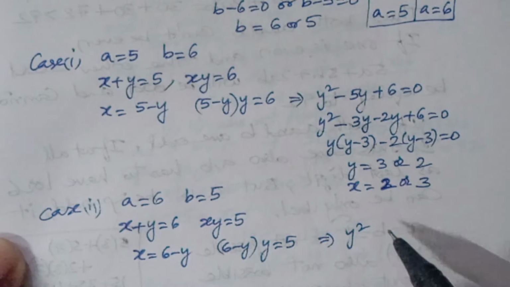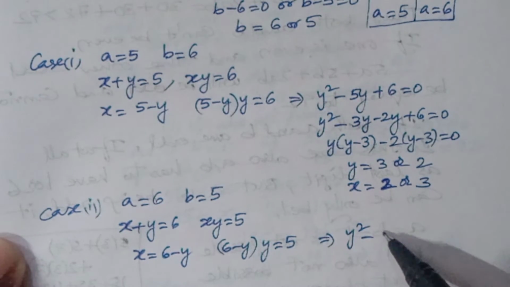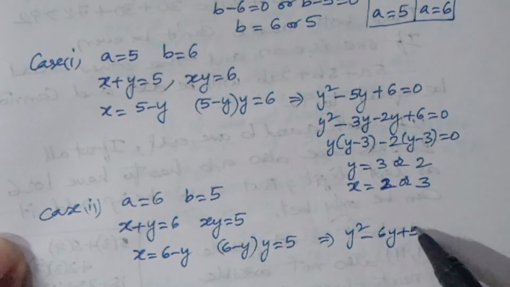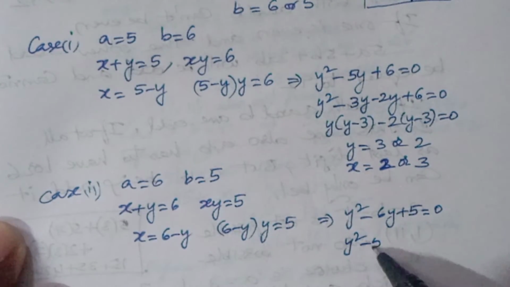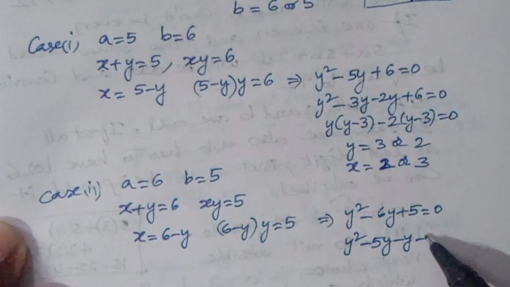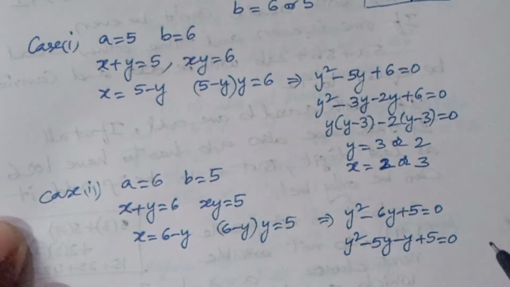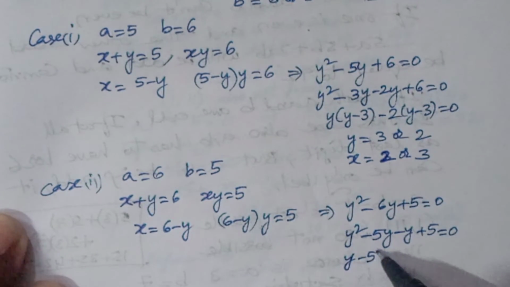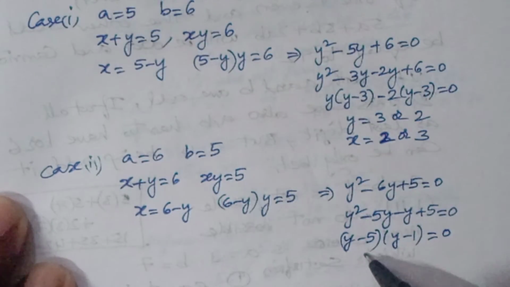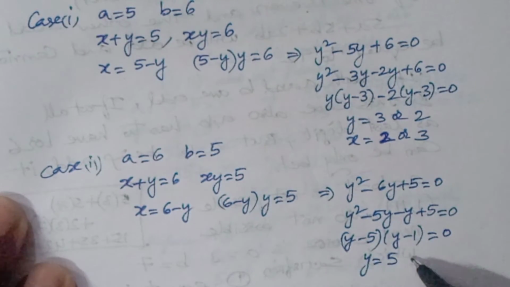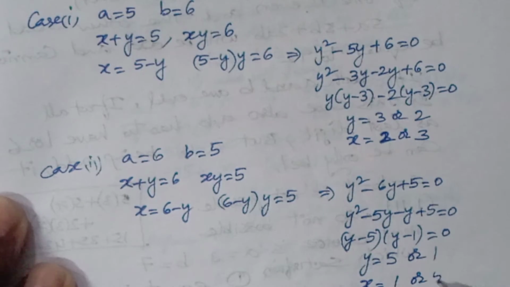y squared minus 6y plus 5 equal to 0. y squared minus 5y minus y plus 5 equal to 0. (y minus 5) into (y minus 1) equal to 0. y is equal to 5 or 1. x is equal to 1 or 5.